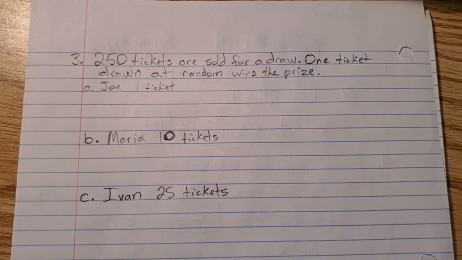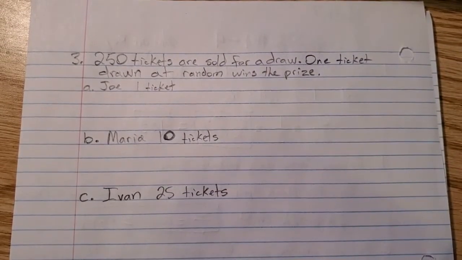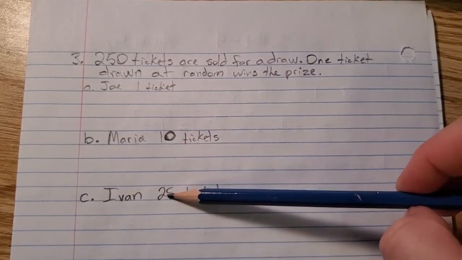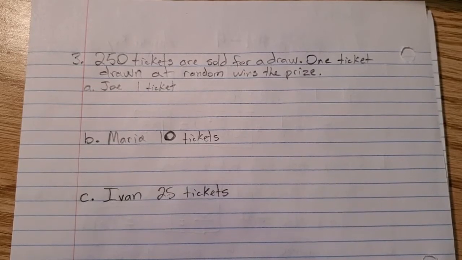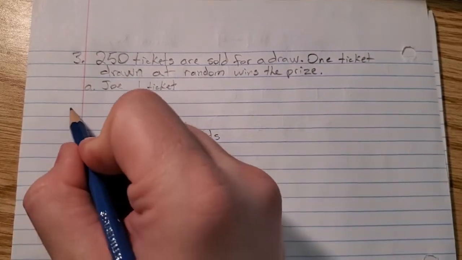So we need to calculate the probability that these 3 different people, Joe, Maria, and Ivan, would win based on the amount of tickets that they bought. At the bottom of question 3, you'll notice it says express each probability 3 ways, which means that we're going to need to write it 3 different ways.